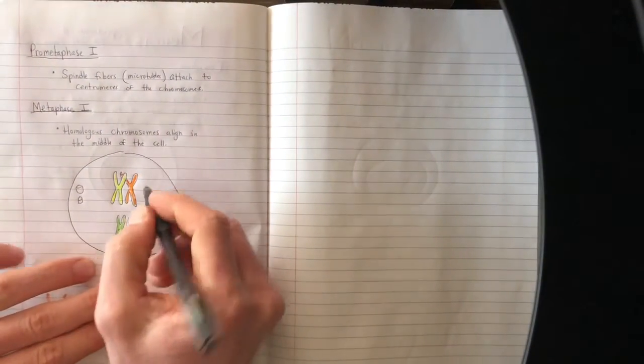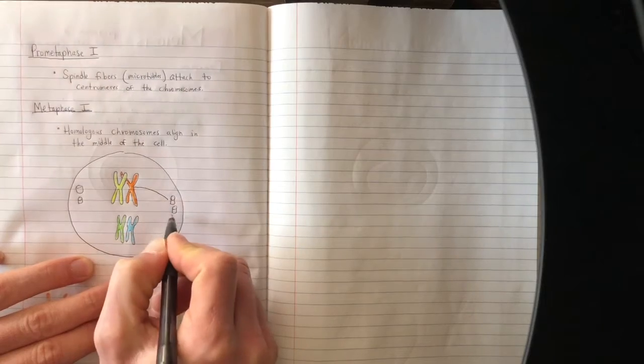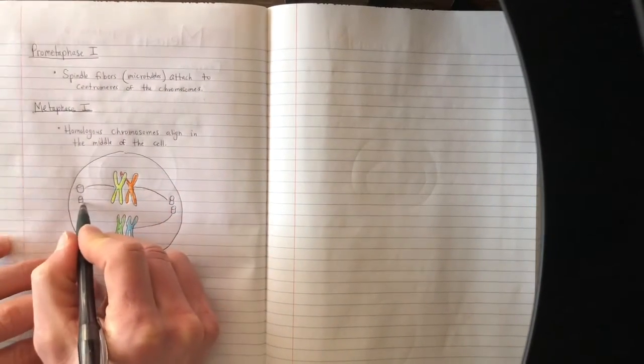Chromosomes are in the middle. The microtubules coming from the centrosomes are attached to the centromere of each chromosome.